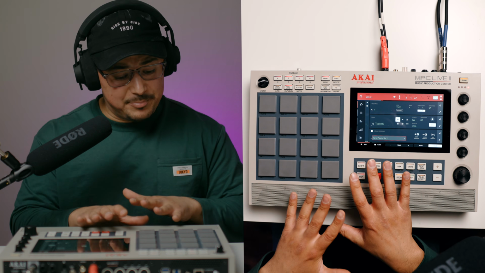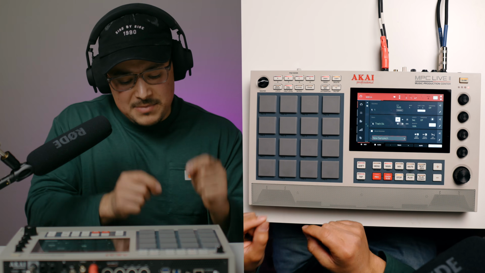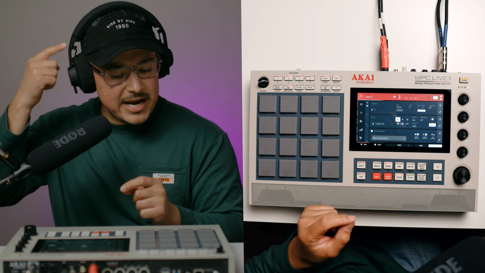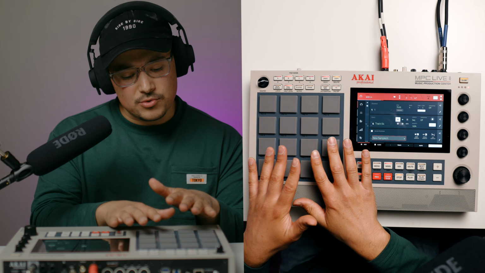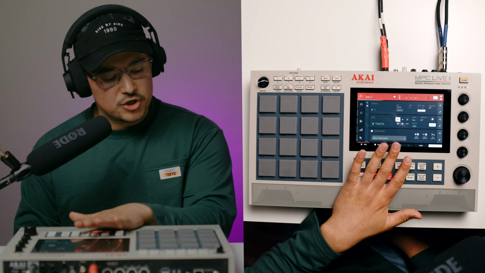Now, as you guys can see, I had a sample, I sampled it into the MPC, and at the same time I'm sampling, I'm creating my chop. So I'm doing two things at the same time, which honestly gets me faster to my creative side versus the technical side. Hopefully that makes sense.